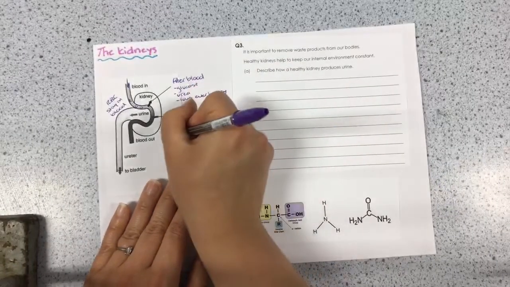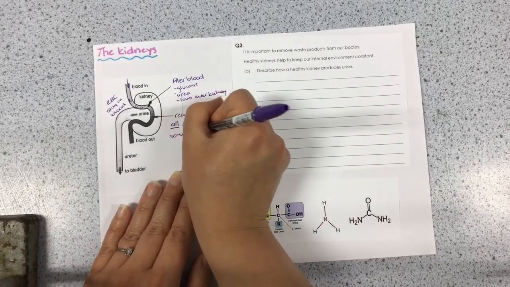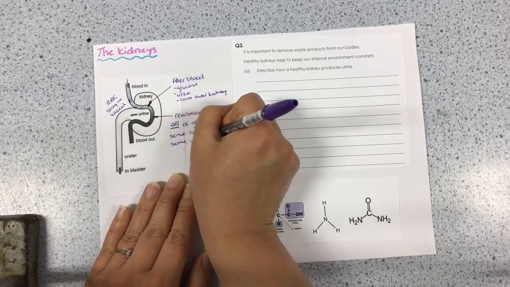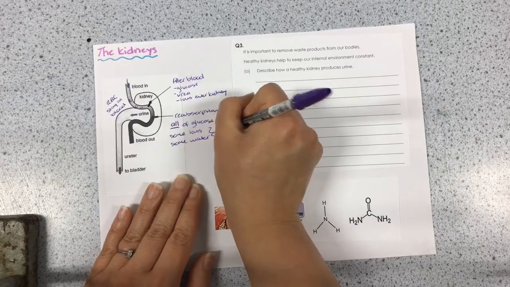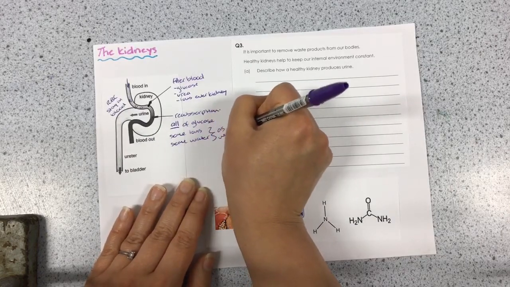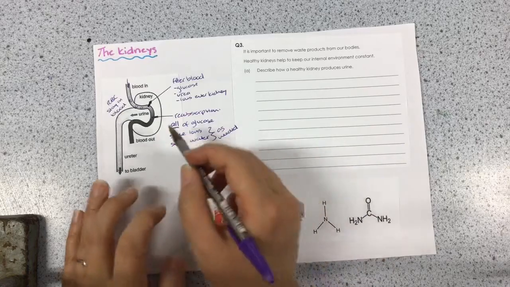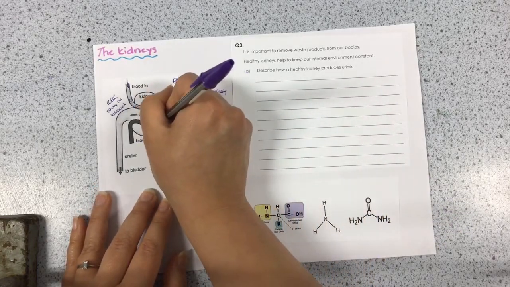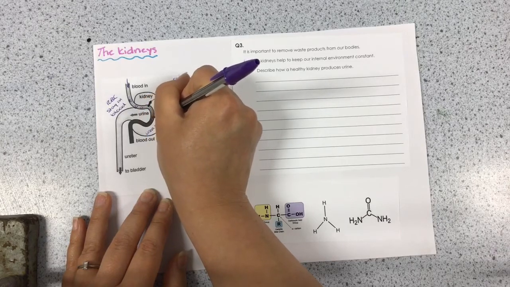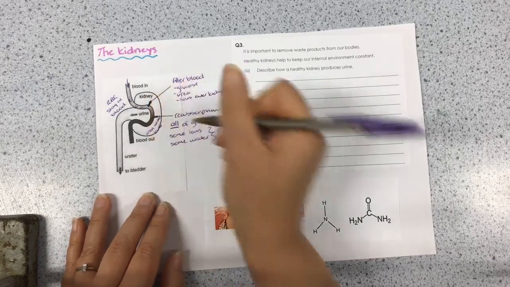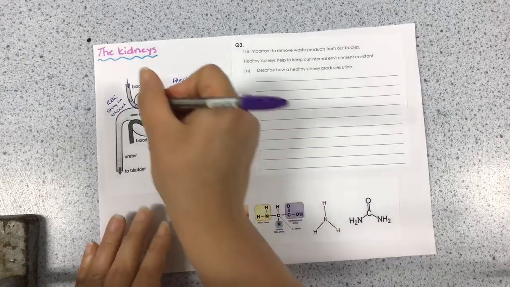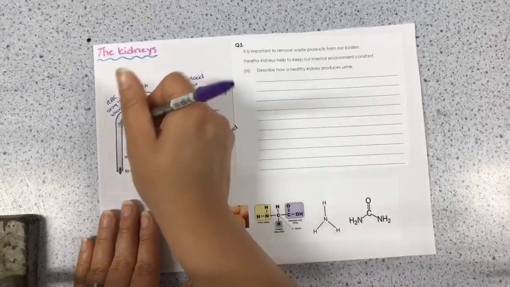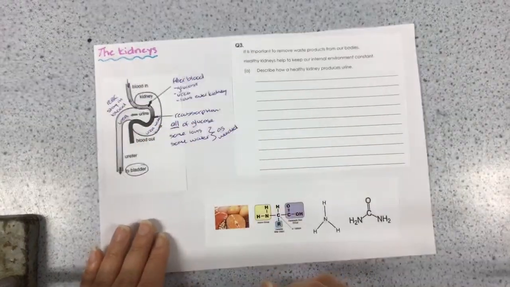It reabsorbs some ions and some water, and that is as needed. Okay? What we've got left is the urea and some of the water. So in here at the minute, we've got urea, water, and some ions, because we've only reabsorbed as much as we needed. The urea then flows out dissolved in urine, and it goes to the bladder where it is stored.